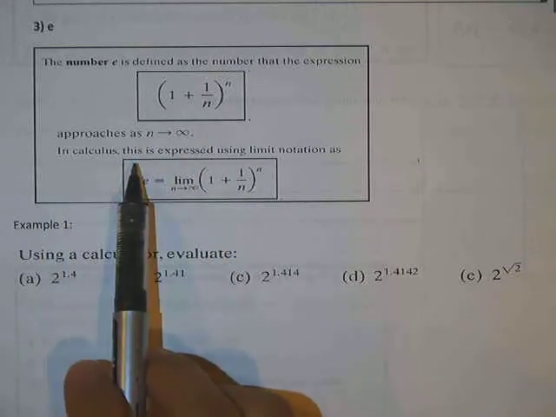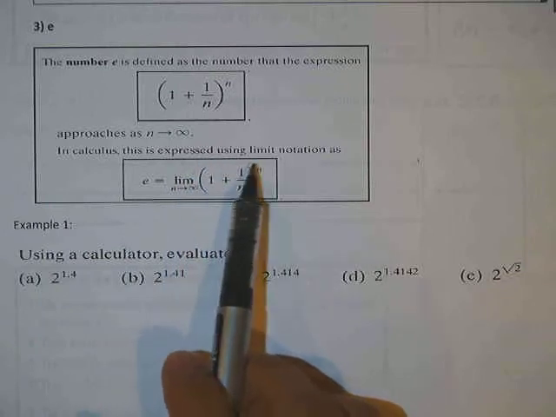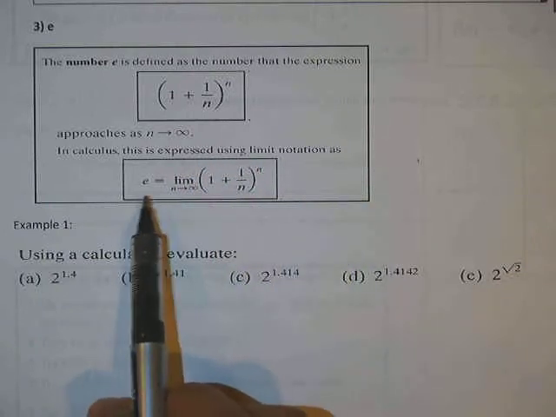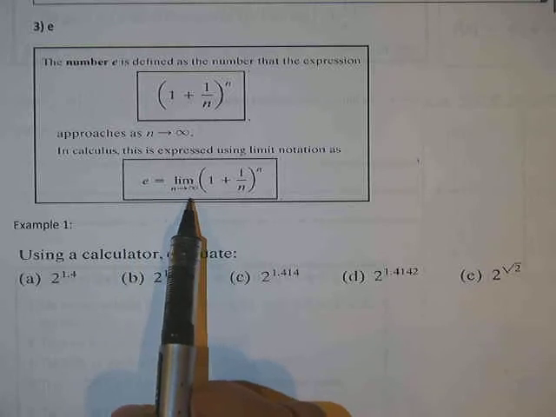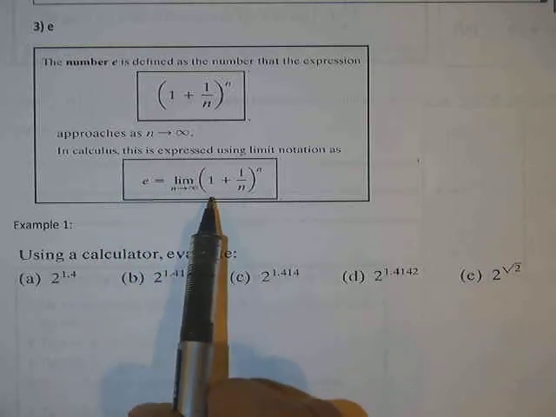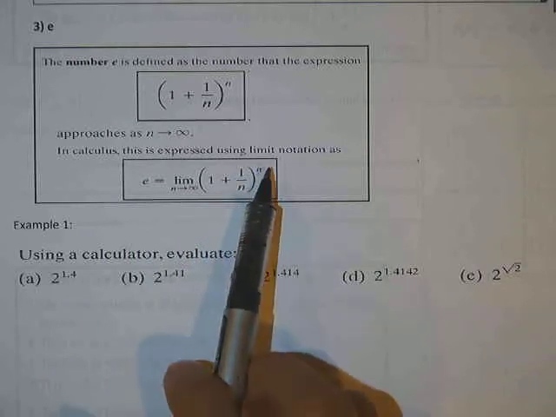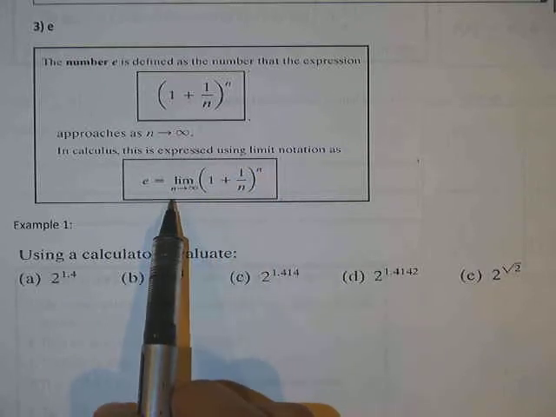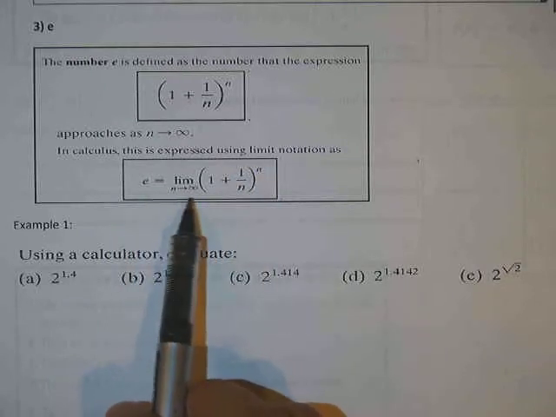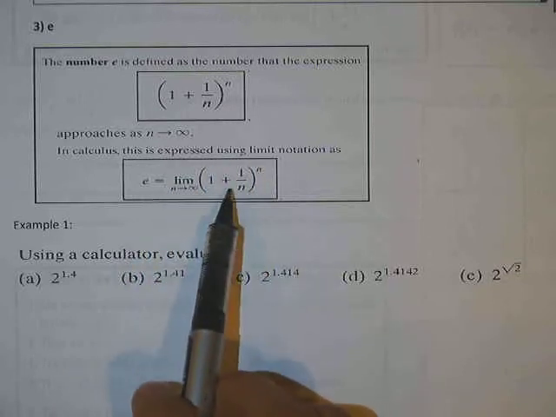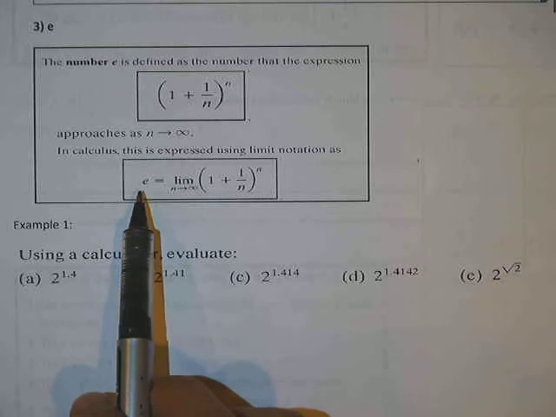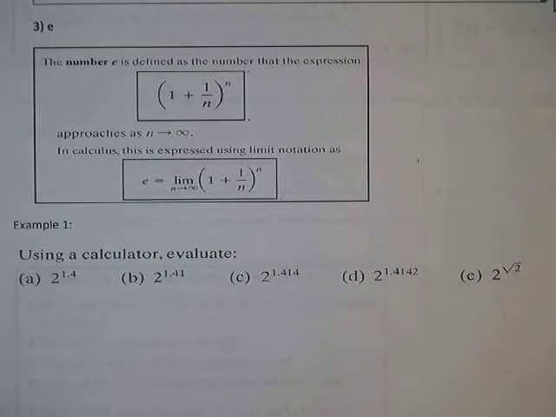In calculus, this is expressed using limit notation as e equals the limit of 1 plus 1 over n to the nth power as n approaches infinity. So as n approaches a really large number, this expression becomes closer and closer and closer to e.